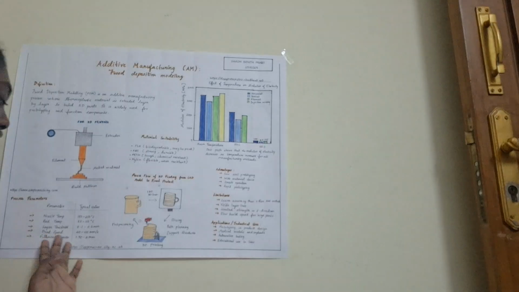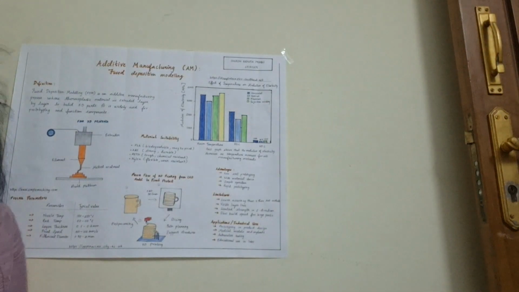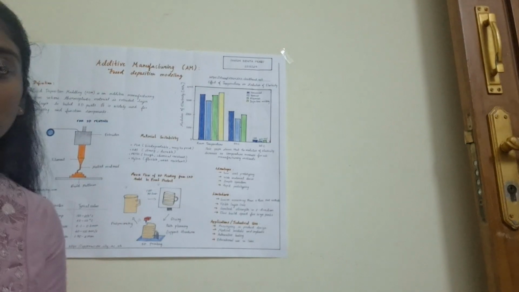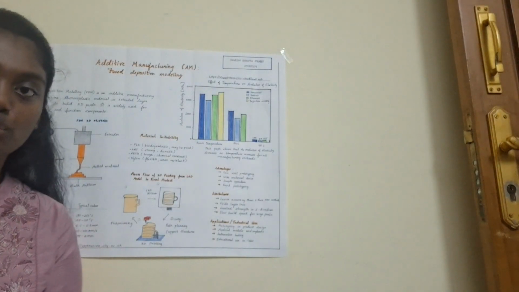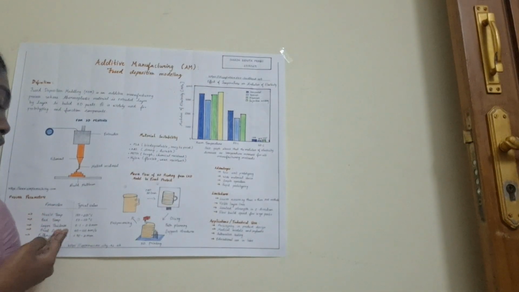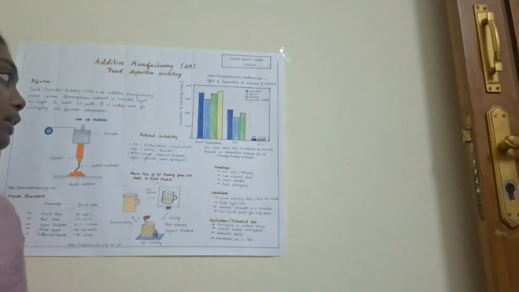And printing speed is nothing but how fast the printing proceeds. That is a main parameter in this. And the filament diameter is the diameter of the filament which comes through the nozzle. These are the most important parameters to see while building a 3D printing machine.